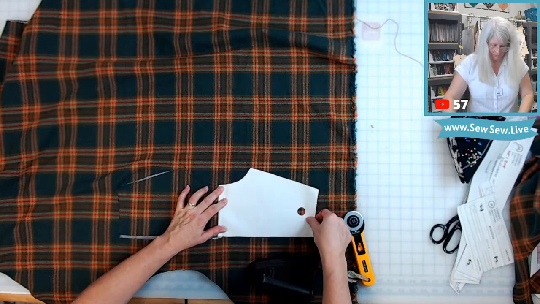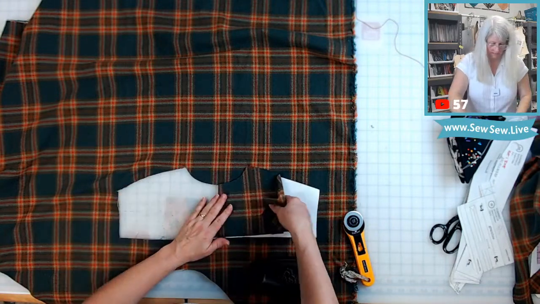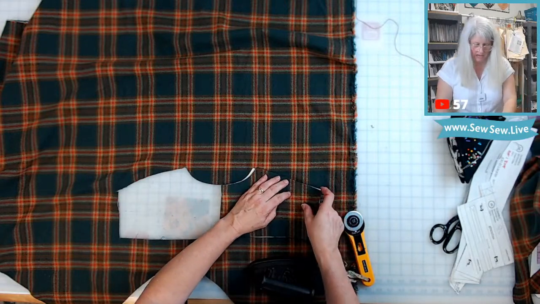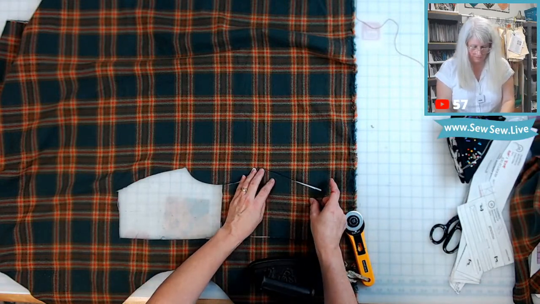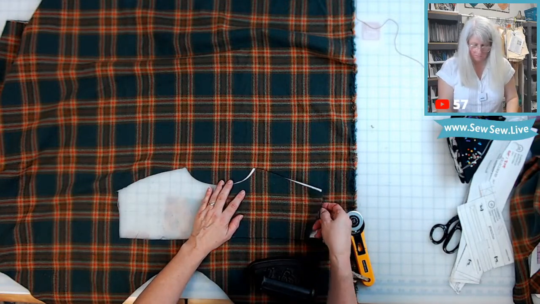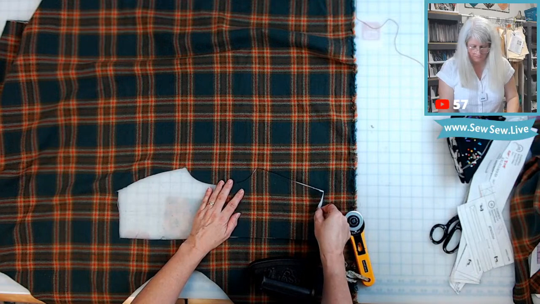But yeah, long story longer, that's why your shoulders might not match as well. The angle of the plaid may be a little different, or the main angle of the shoulders might be a little different, so your plaid may be a little off.